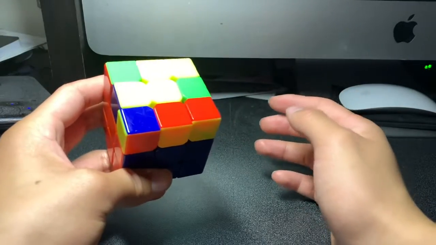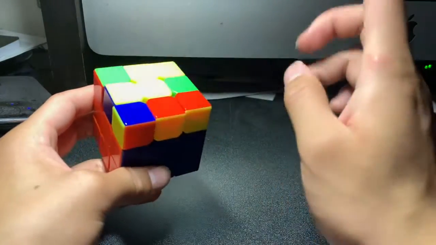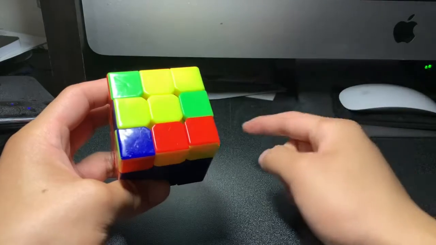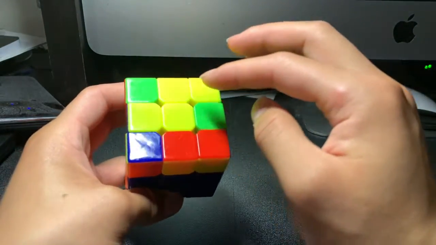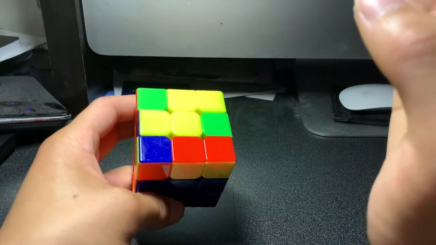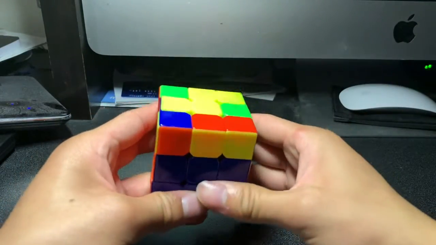However, it is actually possible to create the yellow cross with 1 algorithm when you have this L shaped. So the algorithm goes as follows. You have to hold the L shape so that it is facing forward and to the left, like this way.